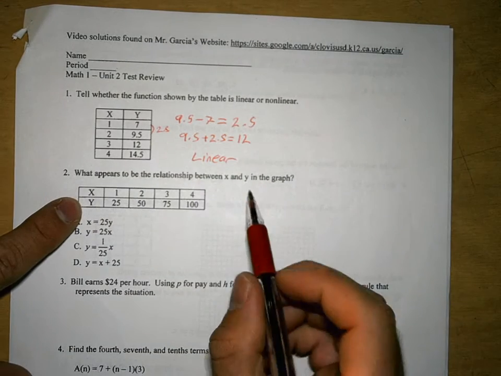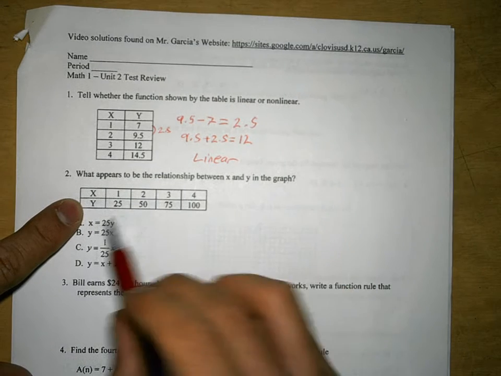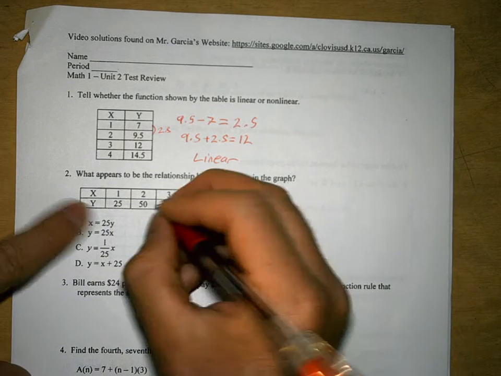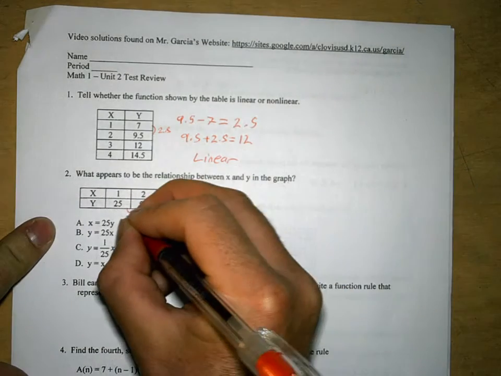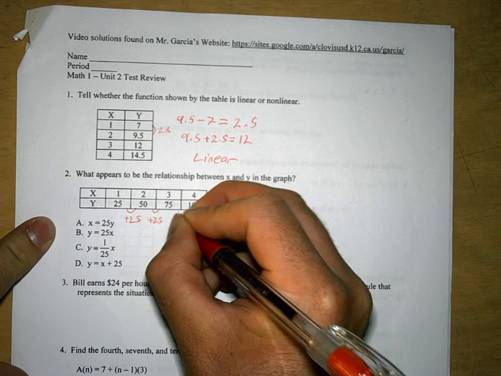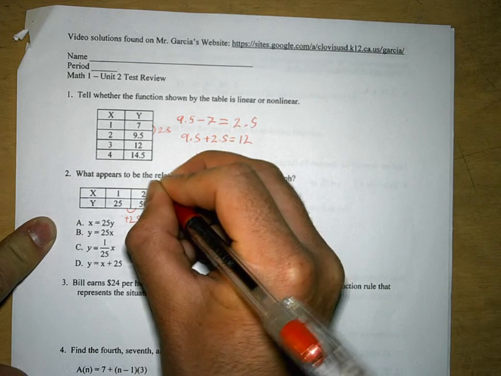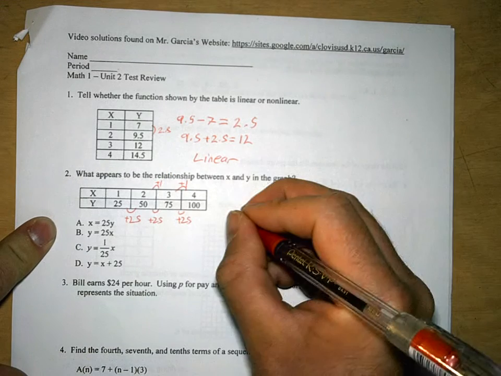What appears to be the relationship between x and y in the graph, which we don't have a graph here, we just have a table. We can see that the rate of change is constant, and it is 25. And the rate of change for x is 1.